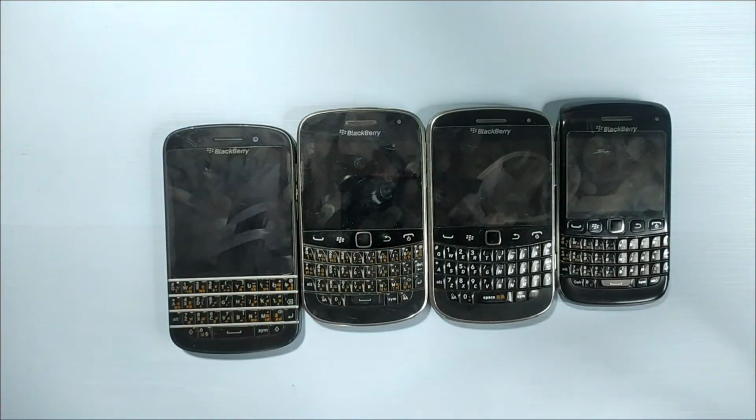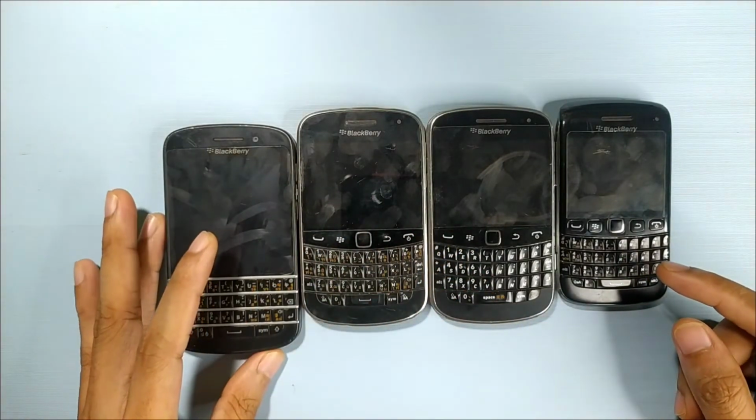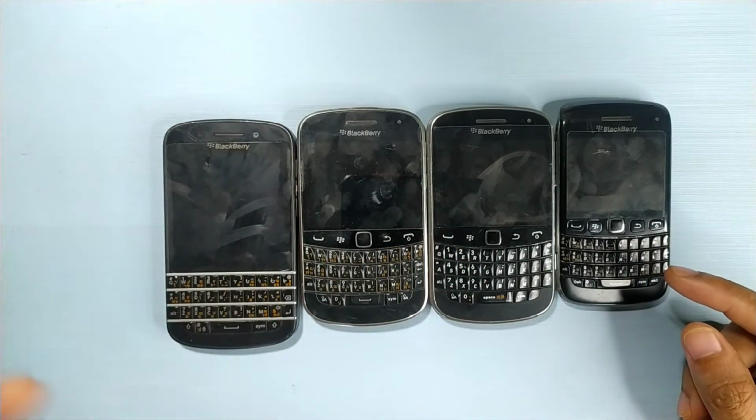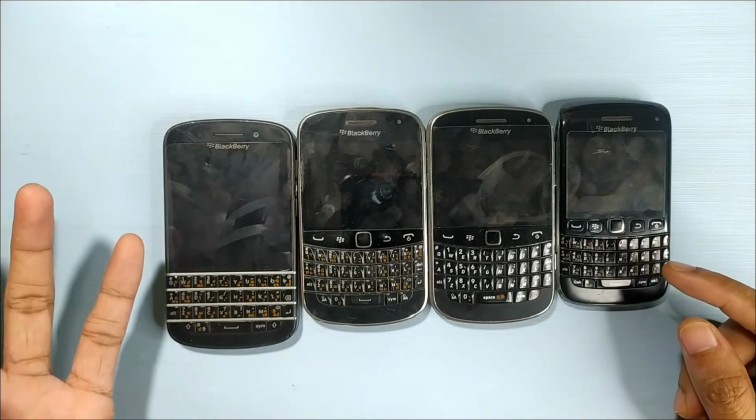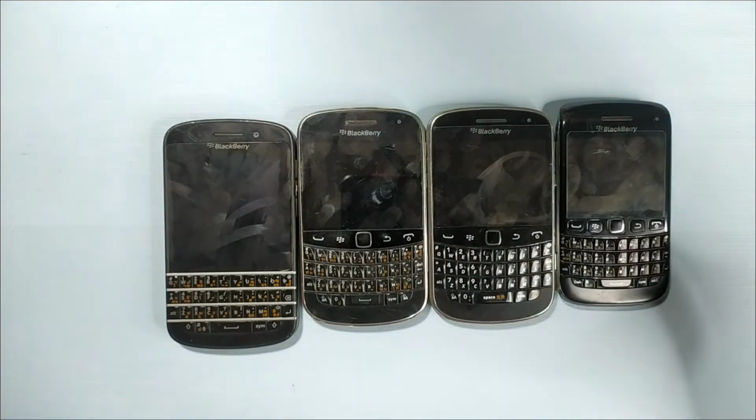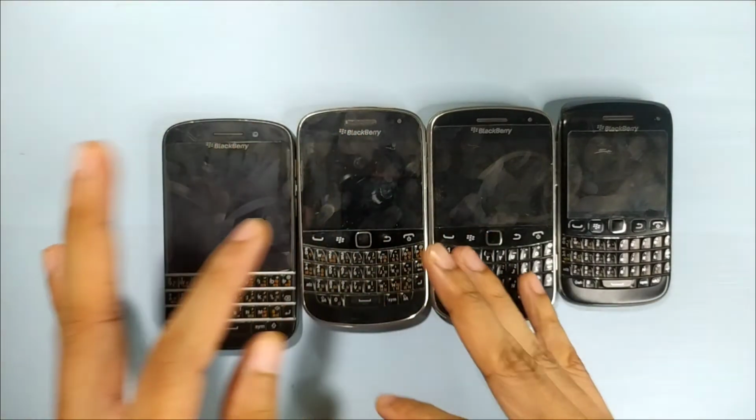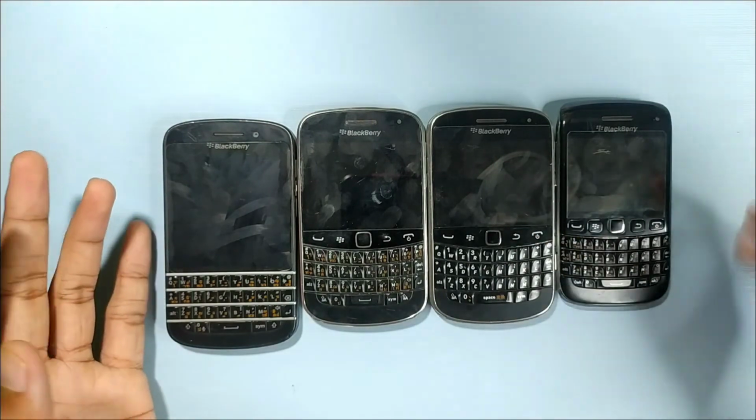If you are going to buy this phone, don't pay much for these phones. They are now quite available everywhere. People are selling these phones because they don't really want to keep them because they don't work that well. So don't pay more than $10, I think. You will get these devices if you pay maybe $5, $7 or $10.